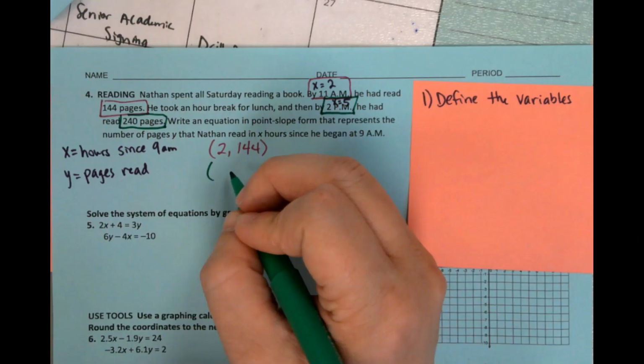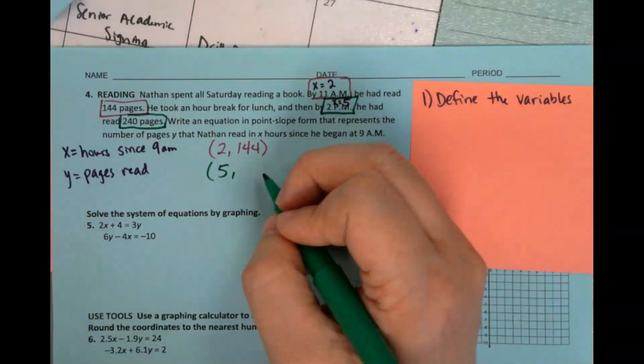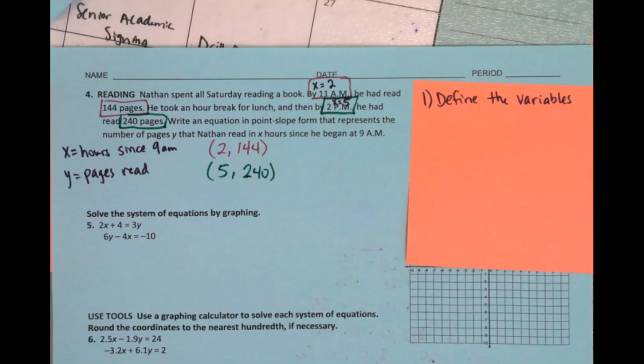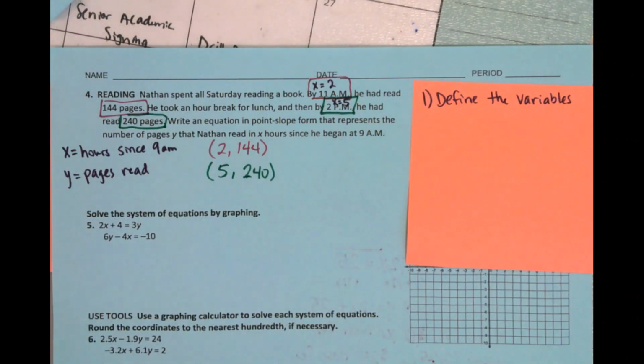So then we have the point (5, 240), because it's 5 hours after the 9 a.m. There is a problem on your quiz where we have a starting time like this, and so you need to adjust things based on the starting time.